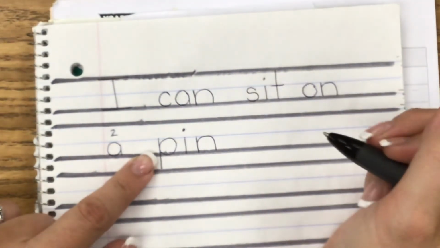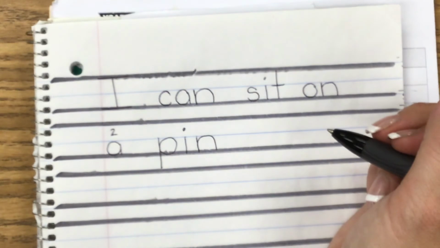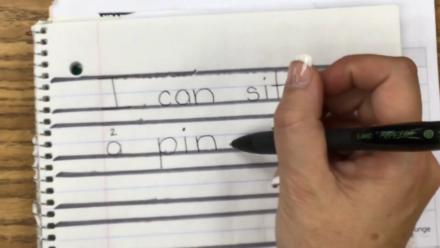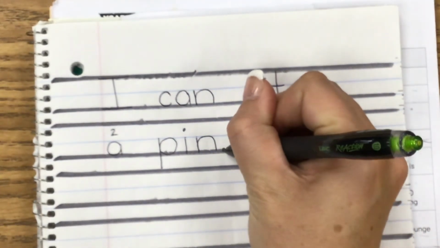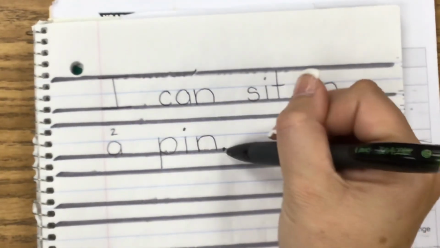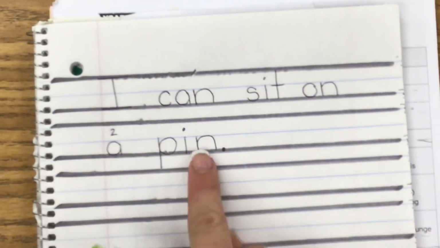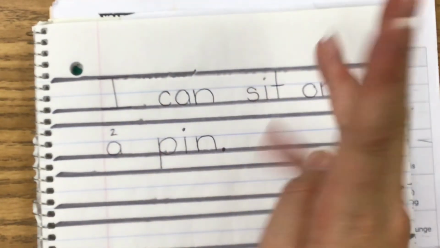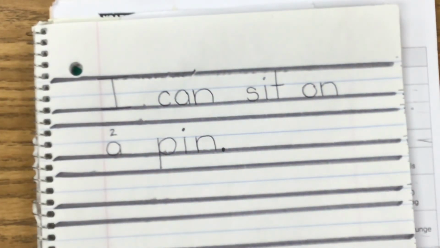Pin. Now, does anybody know what comes at the end of a sentence? I know the beginning of the sentence has a capital, and I know we always have to end the end of a sentence with a period, and that's a tiny dot, just like on the i, and it sits right on the baseline. I can sit on a pin. Let me double check I have all my words. I remember I needed 6 words. I can sit on a pin. Yep, I have 6 words.